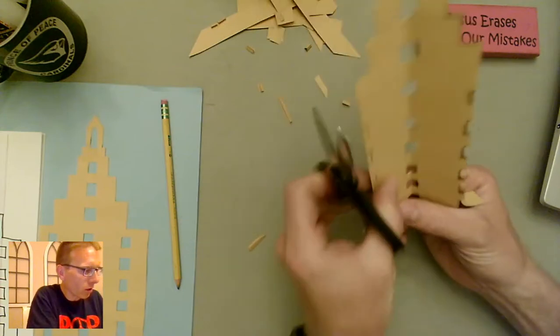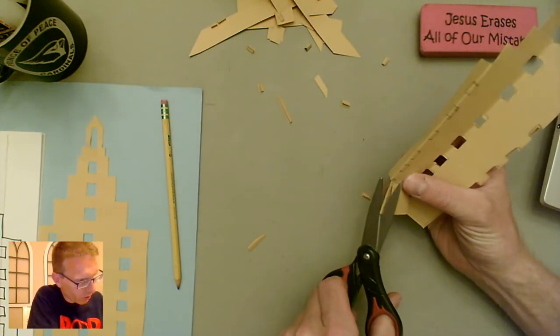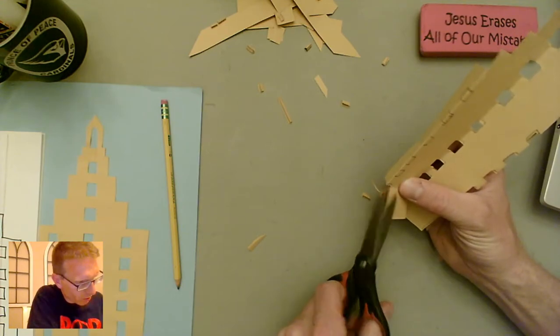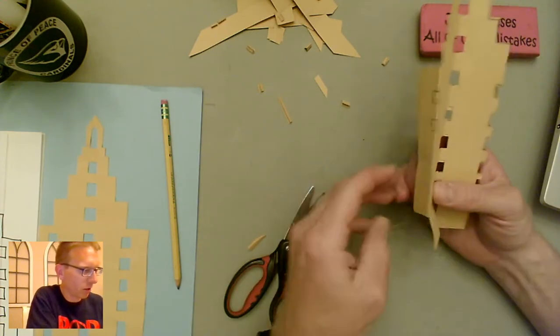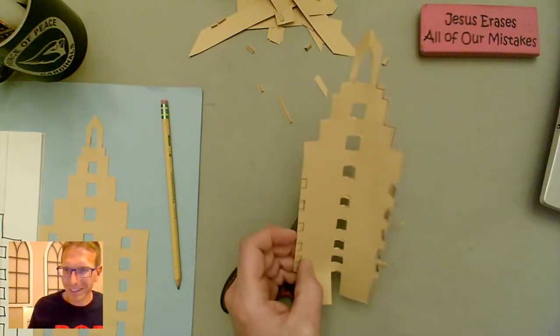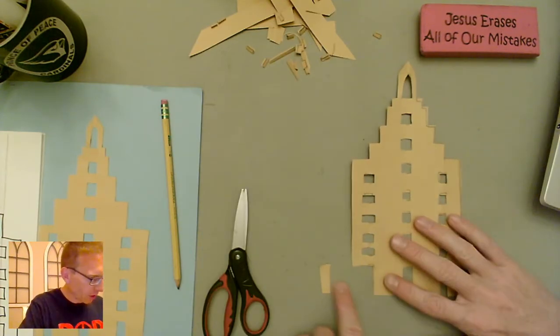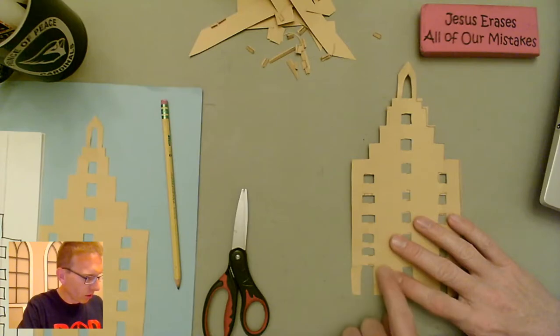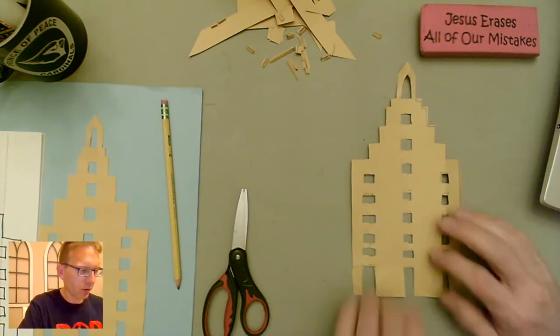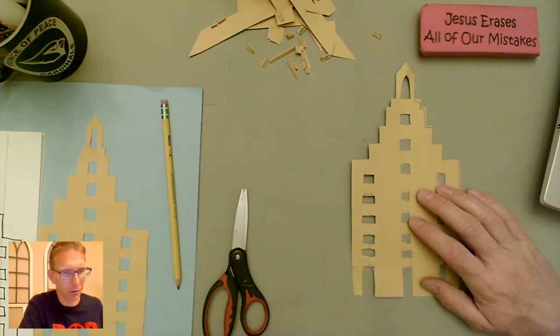So, wow, oh no! So that happens sometimes. All right, don't worry. We'll see if we can live through that, okay? Jesus erases all of our mistakes. But I'm not going to edit it, because I don't have time to figure out how. So, alright, too bad. We tore a little piece of that one. So, maybe your first one will go better than that. I don't know. Maybe it'll go worse than that. You'd think I would be pretty good at this. I've done it a bunch of times.